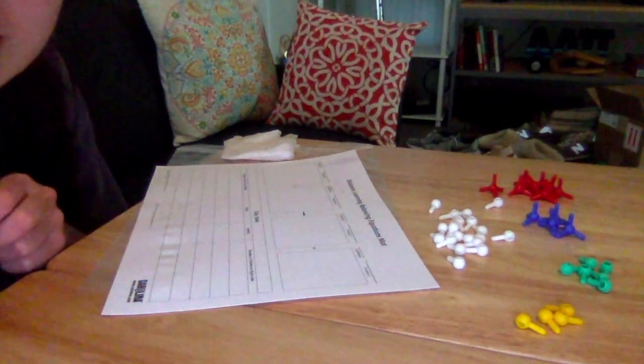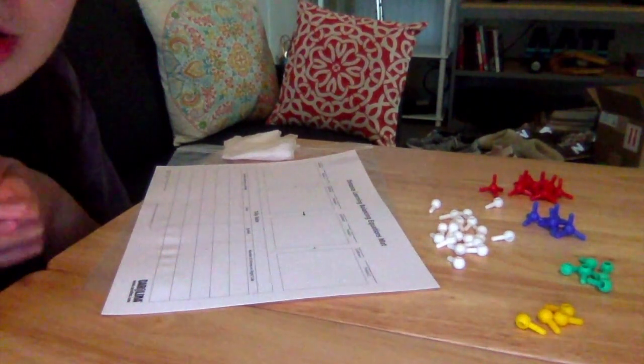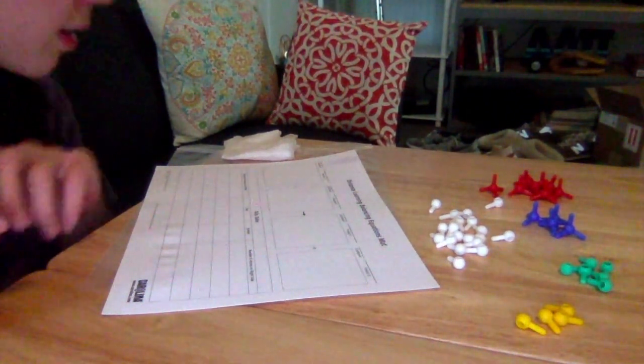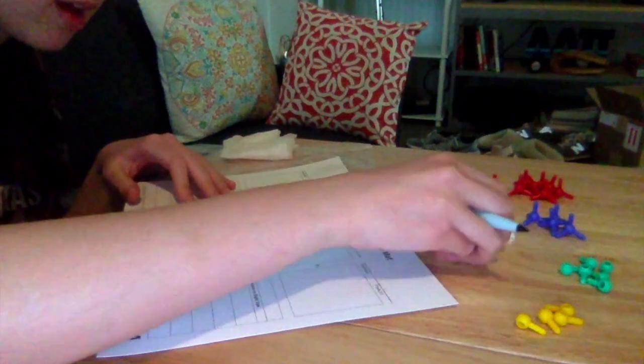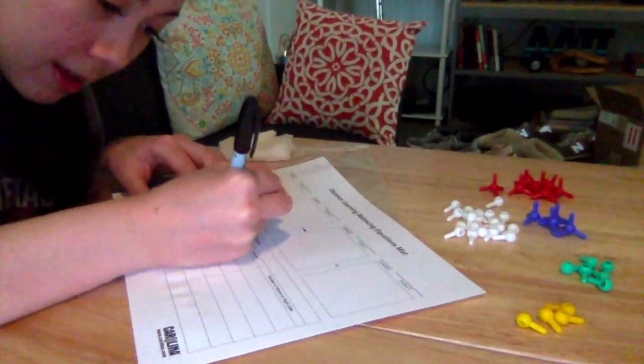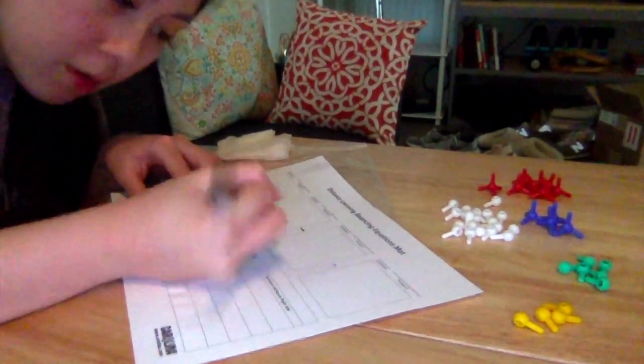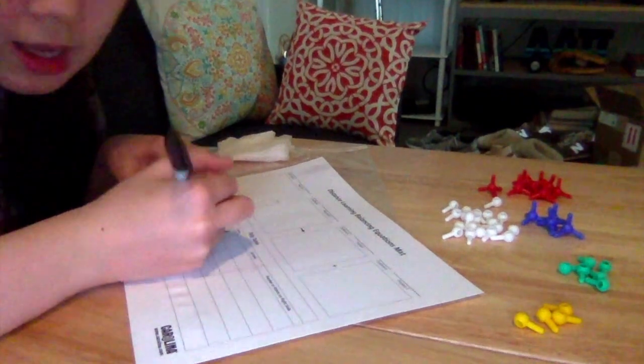With a wet erase marker, write the 5 colors of the model pieces in the color column of the tally table on the balancing equations mat. Okay, so we have red, blue, green, yellow, and white.